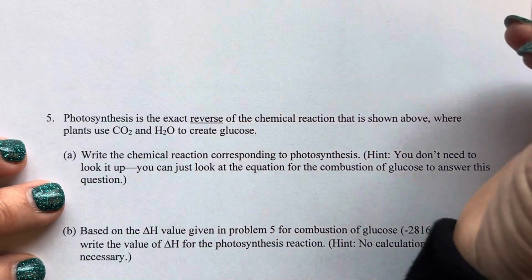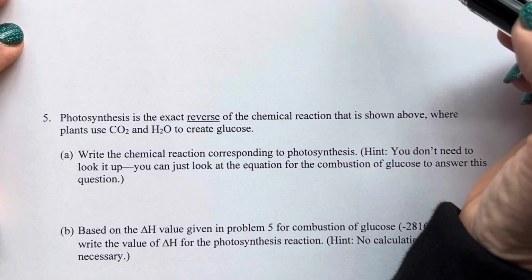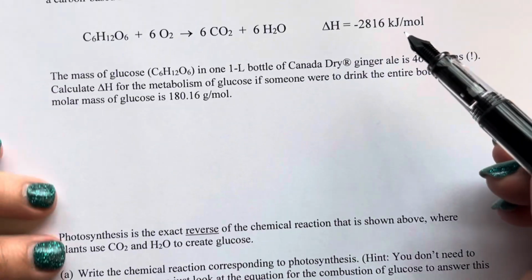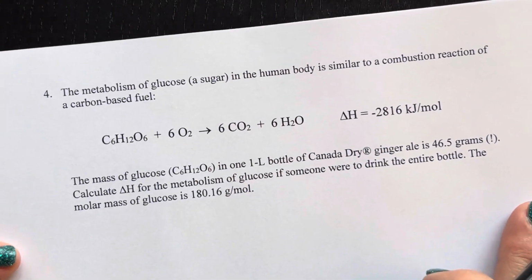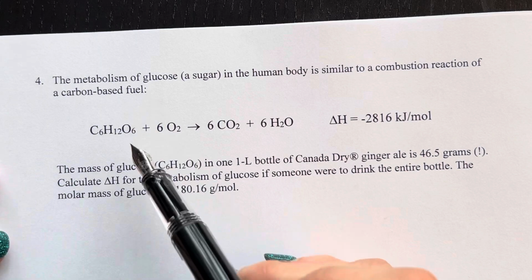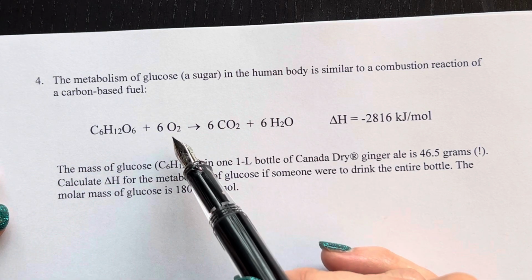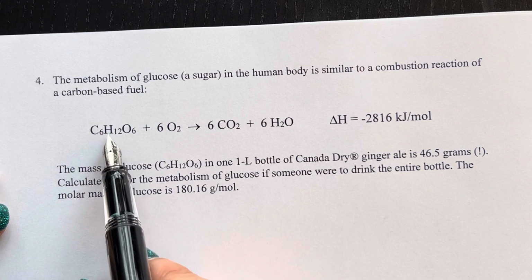Okay. So here we get into some thermodynamics, and specifically we're looking at enthalpy for this reaction here. Okay, so this is kind of a combustion reaction, but now specifically metabolism. So this is metabolism of glucose.